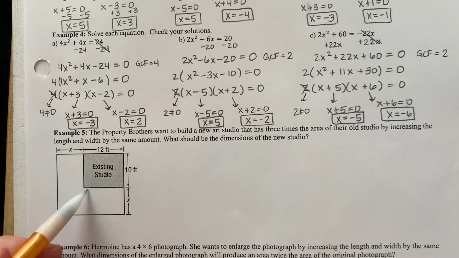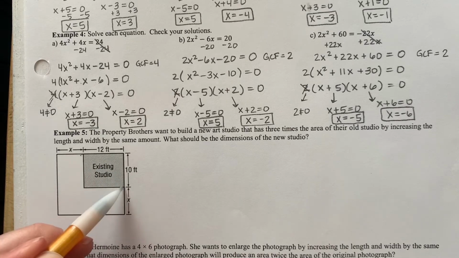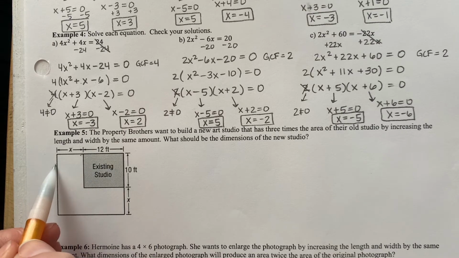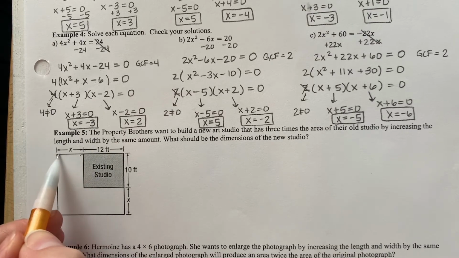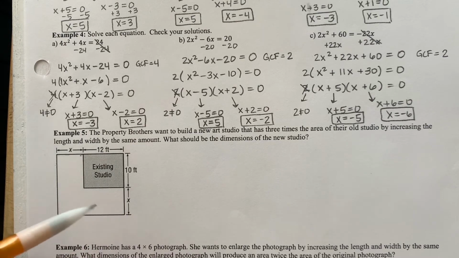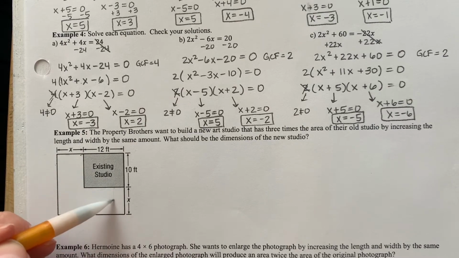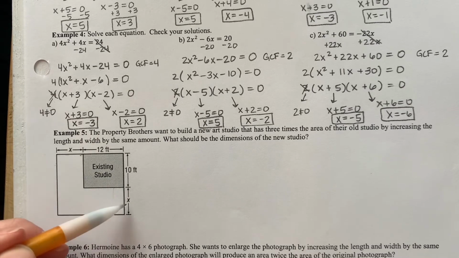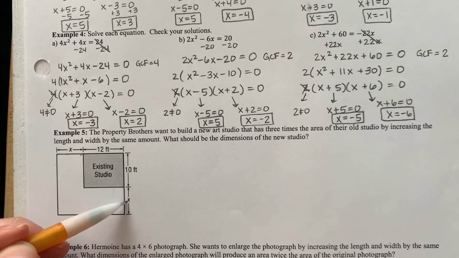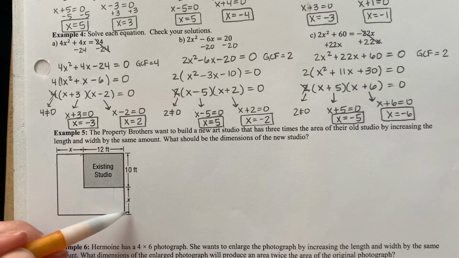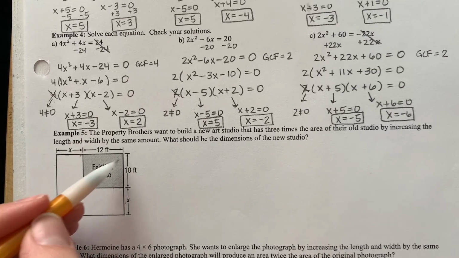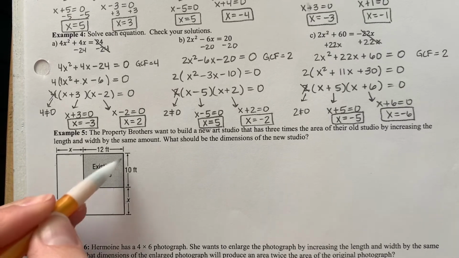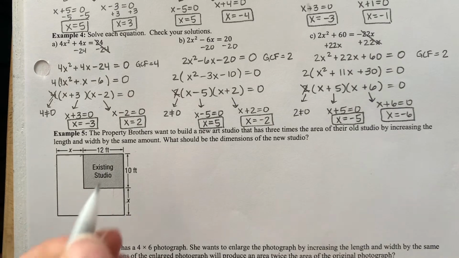So this diagram is very helpful in giving us a visual. We have the existing studio here. It's 12 feet by 10 feet, and they want to push this wall out a little more. They just don't know how far, so that's why there's an X there. They want to push this wall this way, and again, they don't know how far, but notice that they want to push the walls the same amount. That's because the variable is the same. So the bigger rectangle is going to be their new studio, okay?